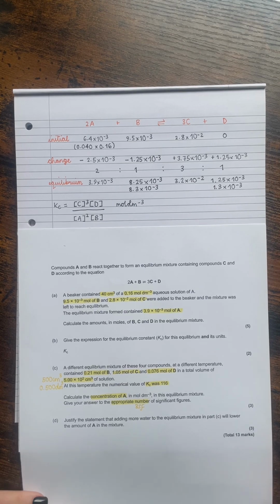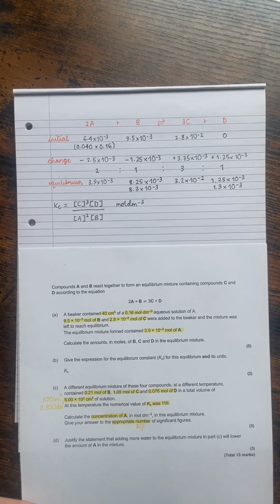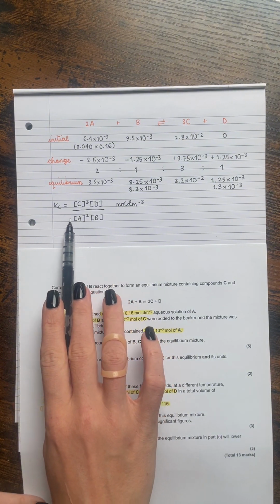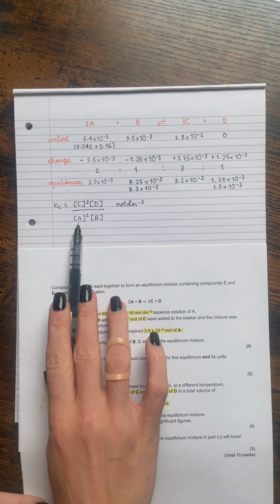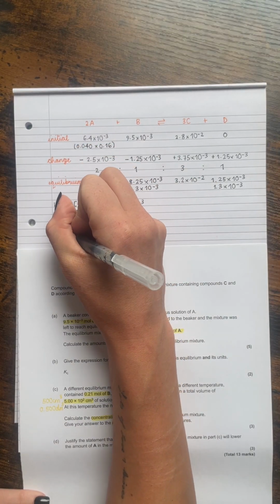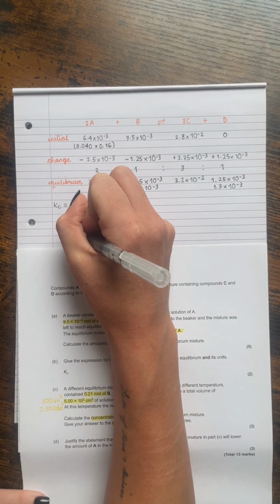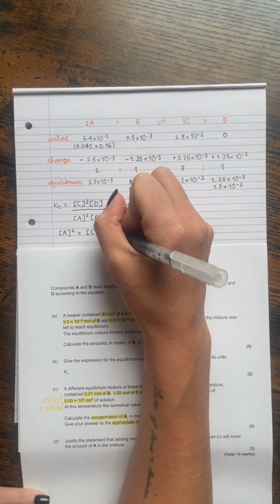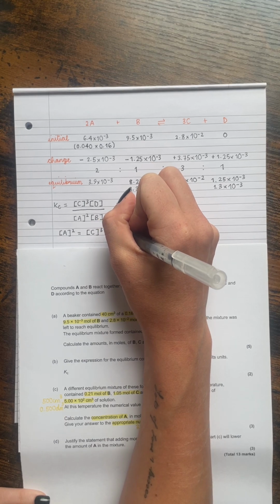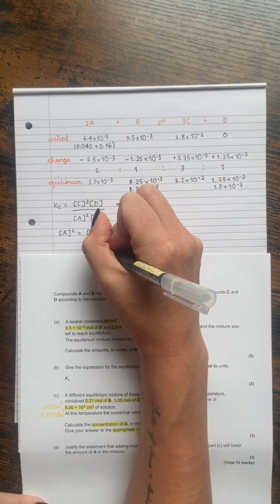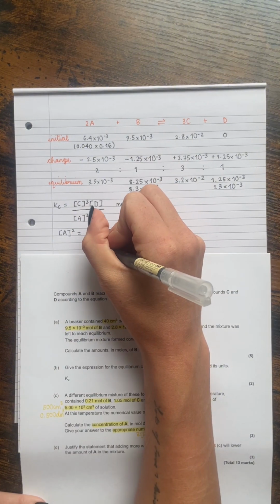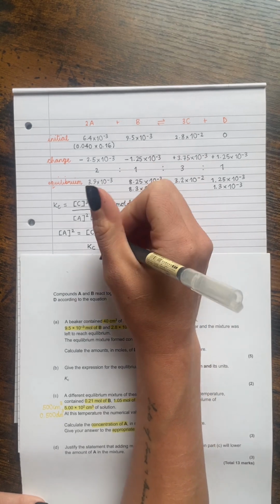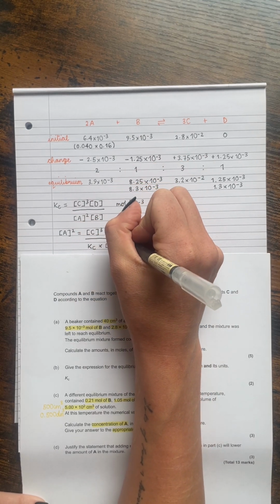So the first thing that I'm going to do is rearrange my Kc expression. So if we want to figure out the concentration of A, I need that to be on its own over here. So I'm going to times up by the A squared and then divide and put Kc in its place. And then once we've worked out the concentration of A squared, we can then figure out the concentration of A by square rooting whatever answer we have at that point. So then I'll put Kc on the bottom in its place and times that by the concentration of B, and I'll figure out what that is first, and then I'll square root that.